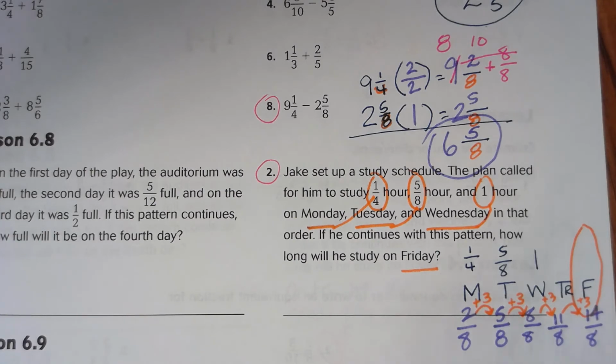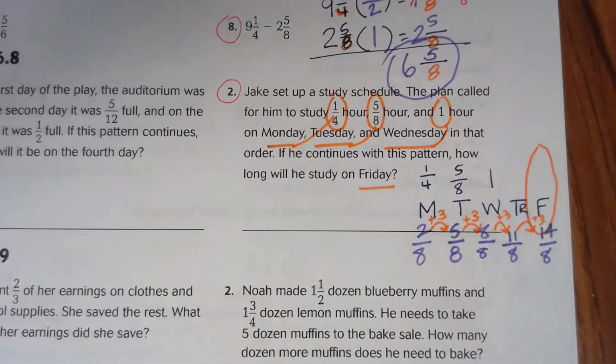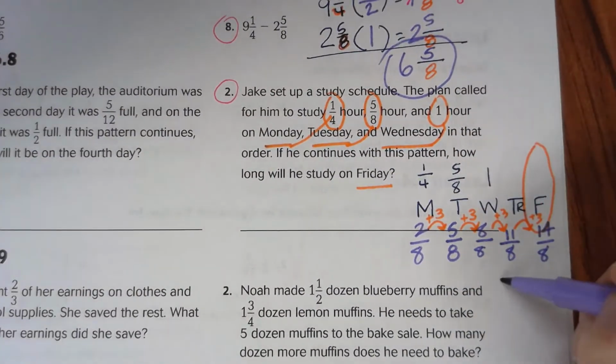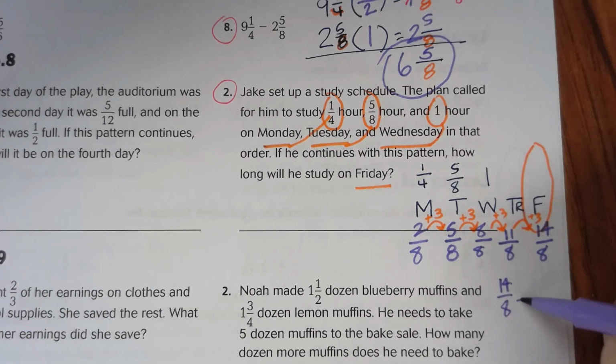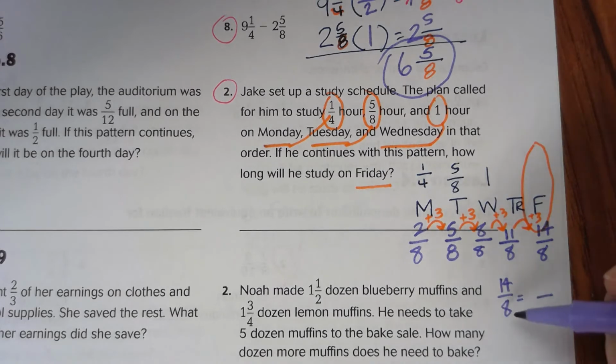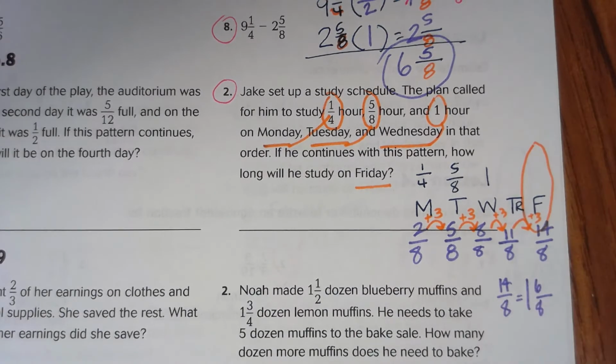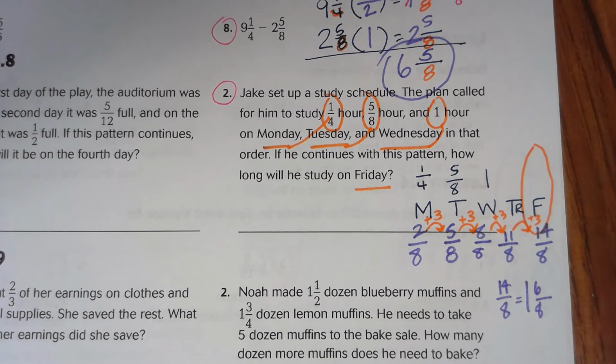Okay. I'm looking at an improper fraction here. Let me scooch this up a little bit. I'm looking at an improper fraction here. If I have 14/8, I need to turn this into a mixed number. Everybody, how many times will 8 go into 14? Once. What's my remainder? 6. And my denominator stays the same. All right, I've got 1 and 6/8.